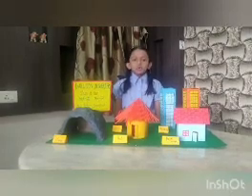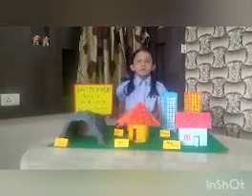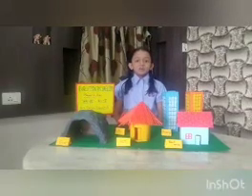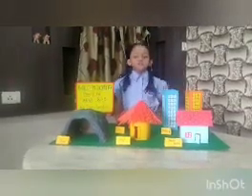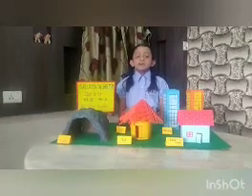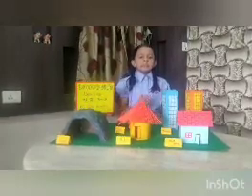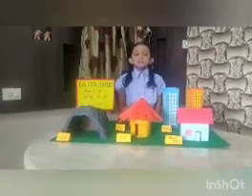After that, slowly the development of building the shelter takes place in the form of stone houses, brick houses, and now we see huge buildings made of bricks and cement. In this way, the evolution in shelter takes place.